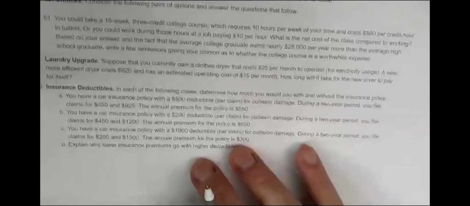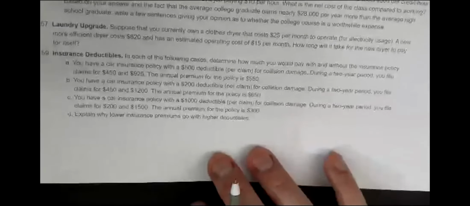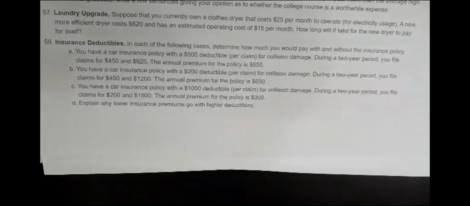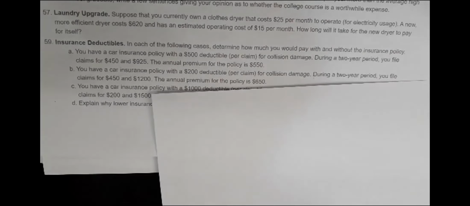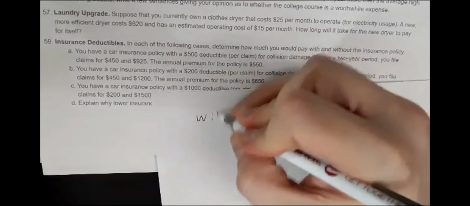Okay, that was 51, 57. Suppose you're currently, that's the one I just did. 59, in each of the following cases, determine how much you would pay with and without insurance policy. Okay. So you have a car insurance policy with a $500 deductible per claim for collision damage. During a 2-year period, you file claims for $450 and $925. The annual premium for policy is $550. And they want it with and without insurance.